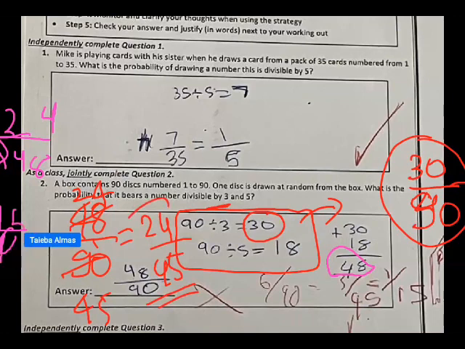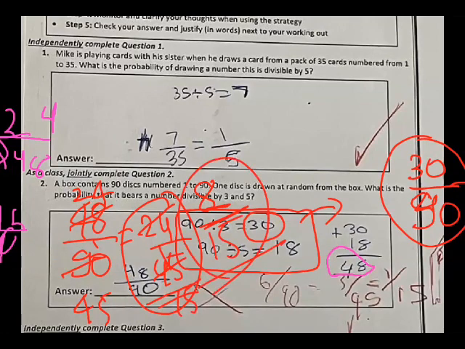Okay, 24 over 45. Again, can it be simplified, beta? Yes, the 3 table, you can. 3 times 8 is 24, and 3 times 15 is 45. So 8 over 15. Is 8 over 15 simplifiable? No. So it is 8 over 15. This is your final answer.